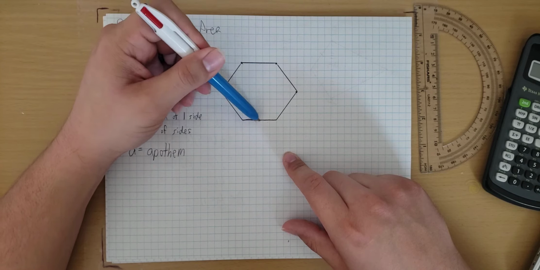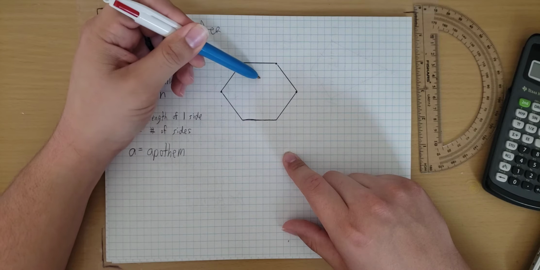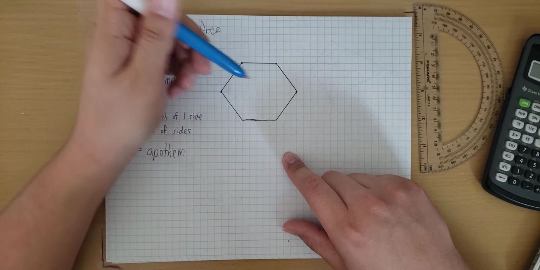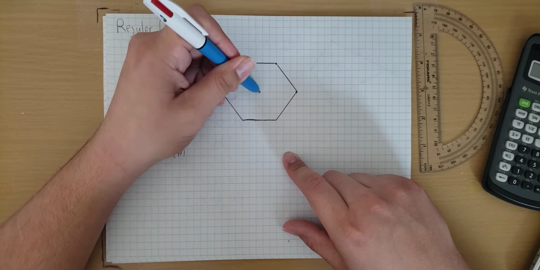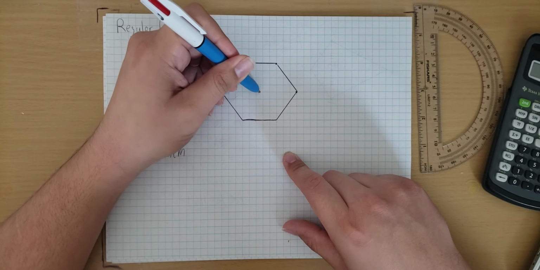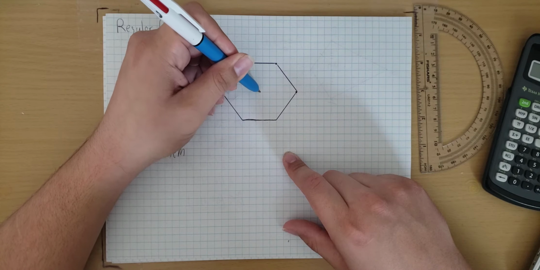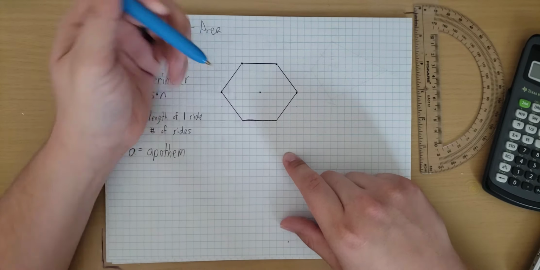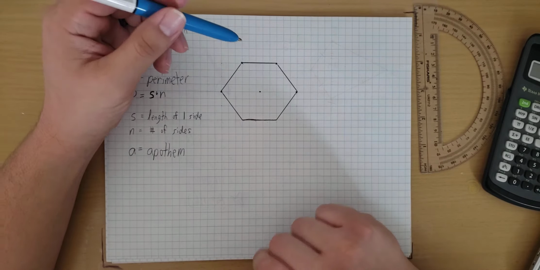We have 2, 4, 5, so that should be about right here. Just occurred to me why this is not a regular hexagon. But again, let's pretend that it is.